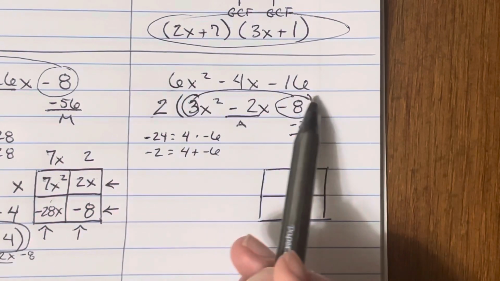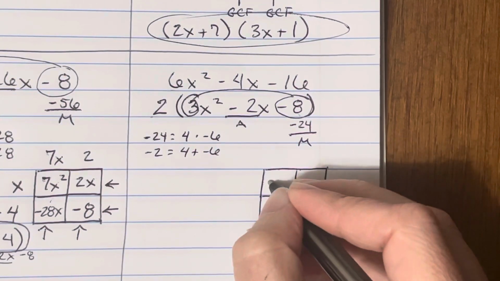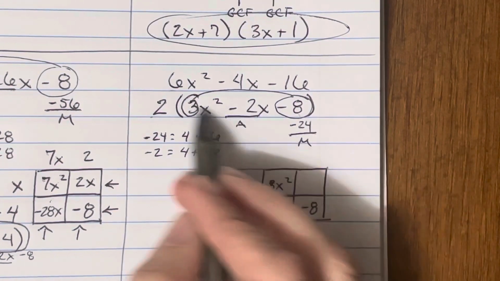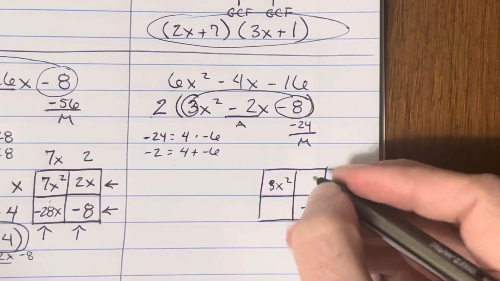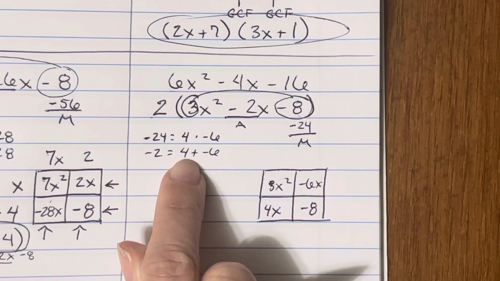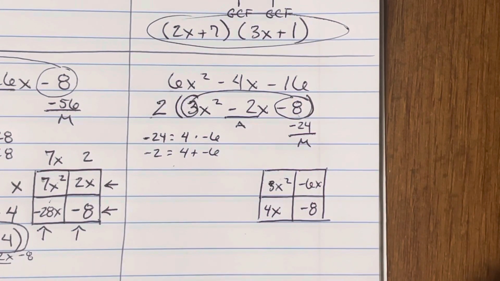This is not our original problem anymore. This is what we're factoring. The 2 has been set outside. So I'm going to put the 3x squared here and the -8 here. I'm only factoring this part because I know the 2's out here already. All right, and then we're going to use the -6x, and we're going to use the 4x coming from my factors here, the 2 numbers that worked for this pattern, in the other panes of the window.